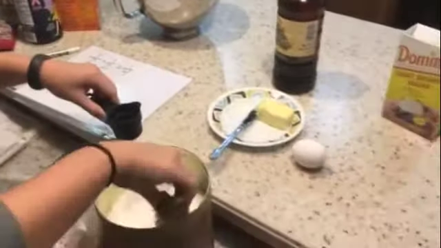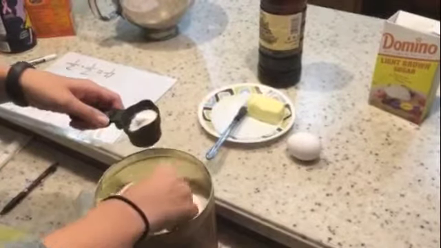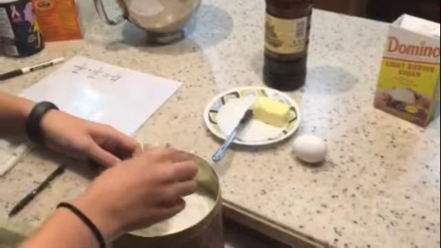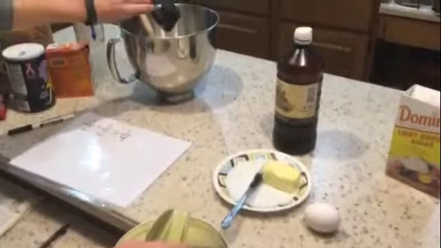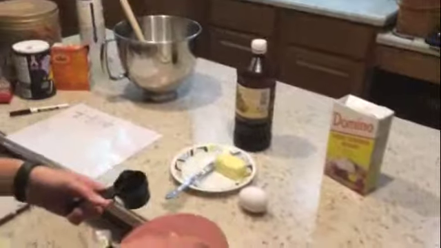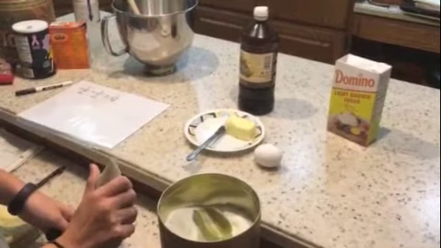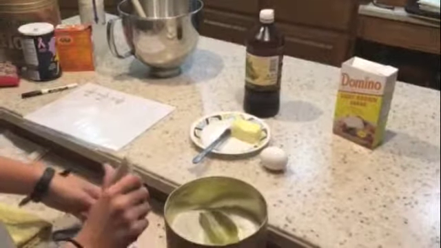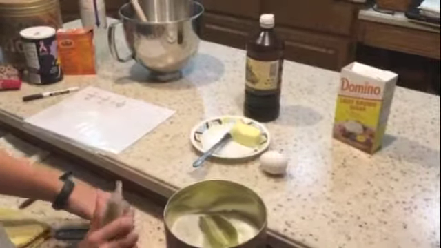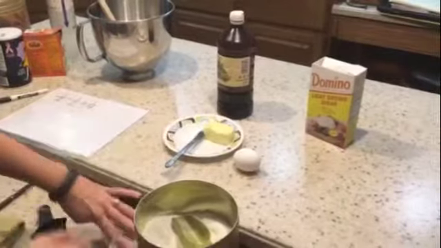So first we're going to do our granulated sugar. And then we're going to do our brown sugar. I'm going to use this one. You gotta pack it in there so you get the whole 1/4 of a cup. And we need to mix those together, or cream them together.